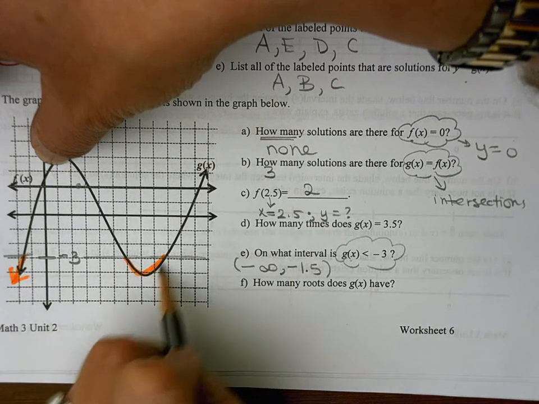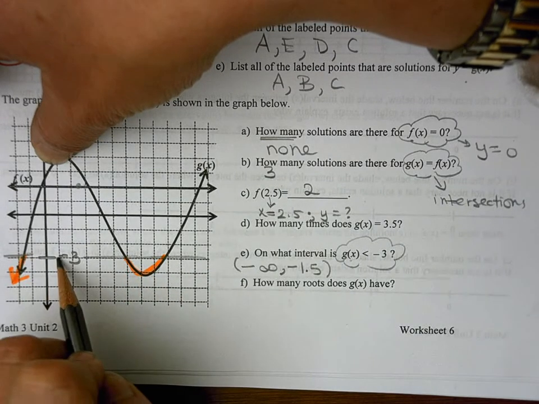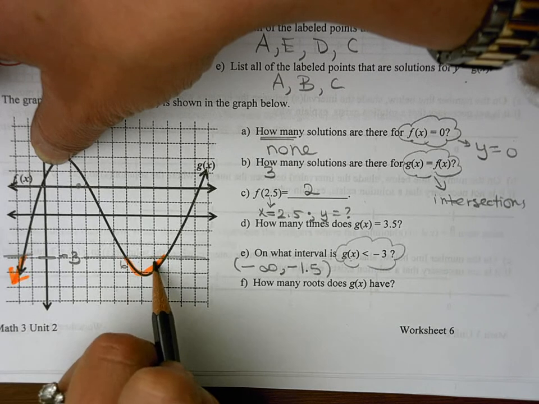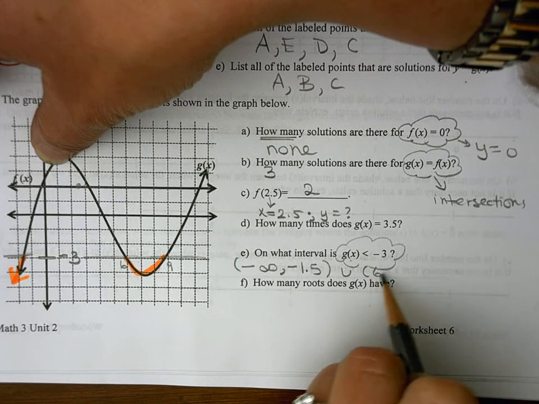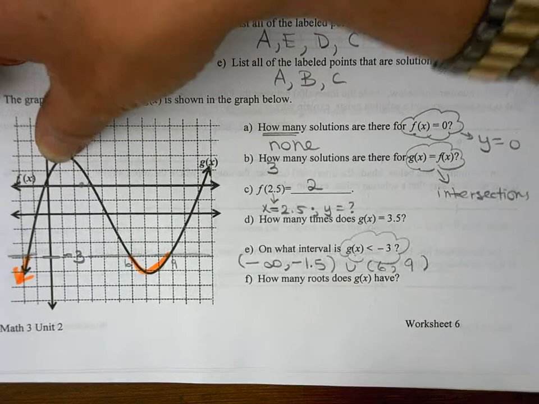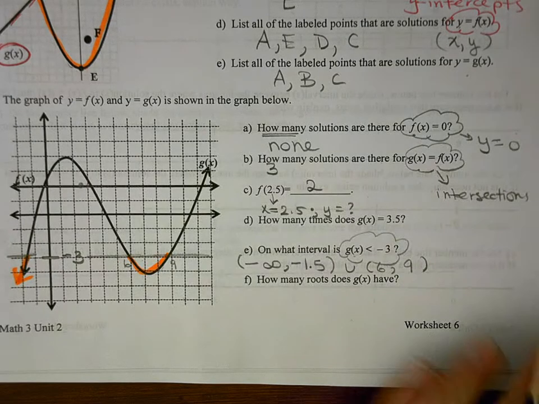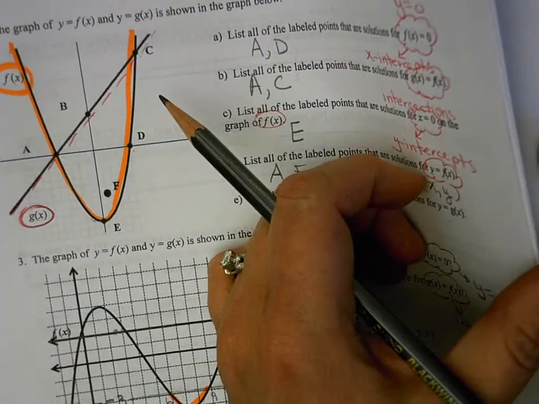And then this section here is also below -3, so I'm just going to count over to it. 1, 2, 3, 4, 5, 6, 7, 8, 9. So it looks like it's somewhere between 6 and 9. Okay. All right, and D and F, you can ask in class if you're not sure about it.